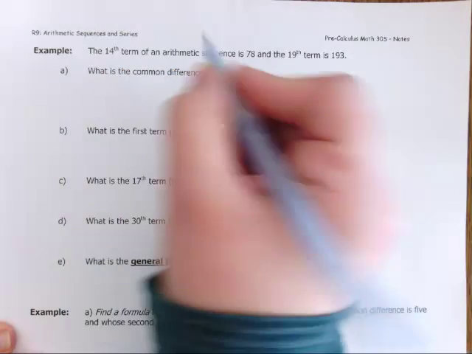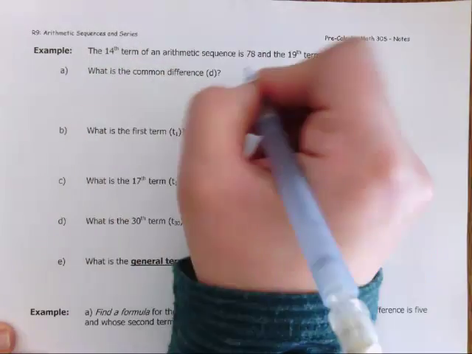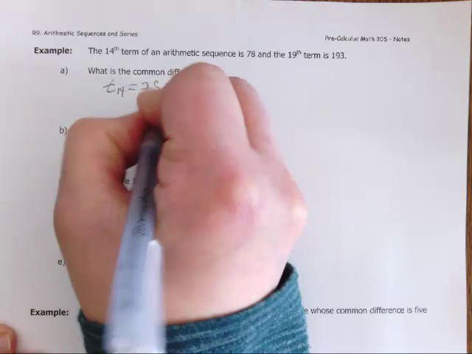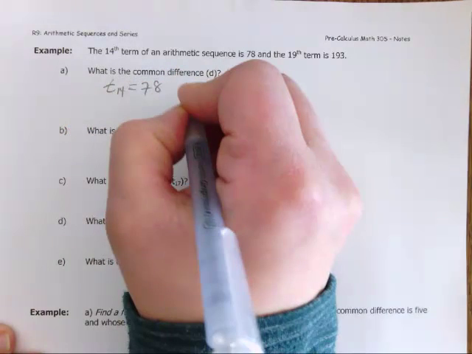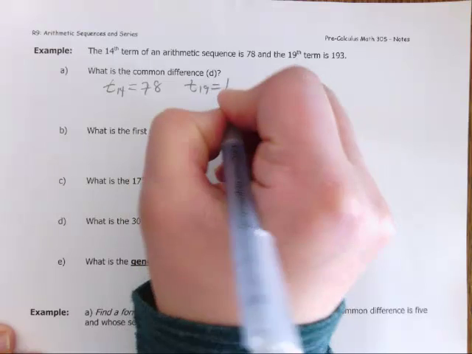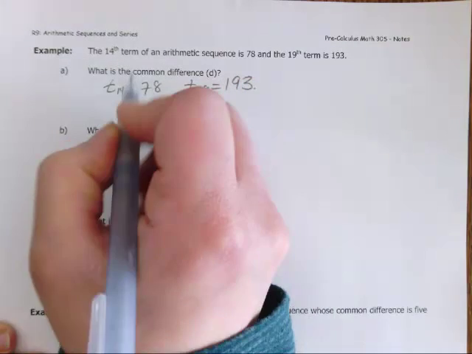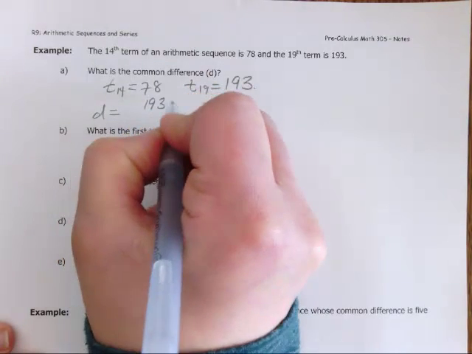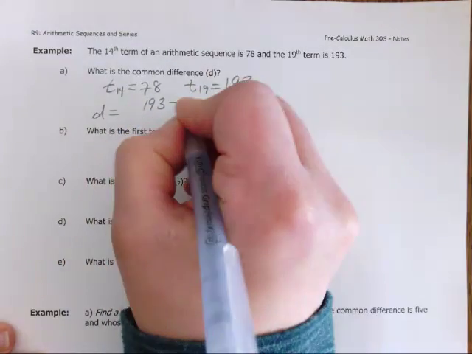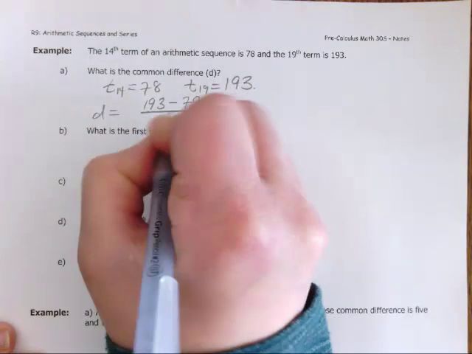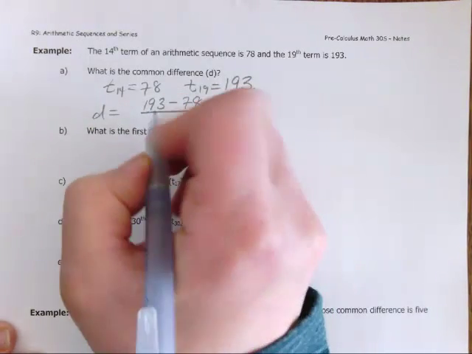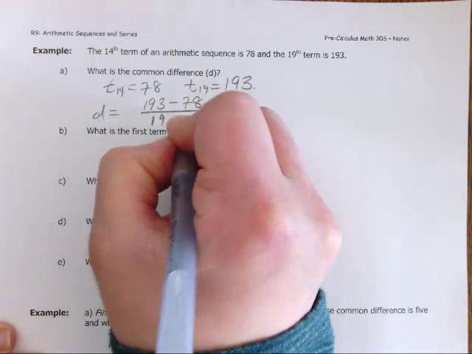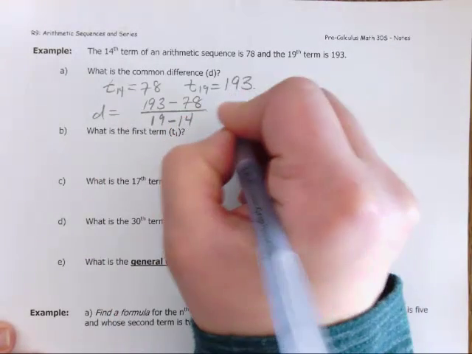So let's just write down what we have. We don't know T1. T14 equals 78, and T19 is 193. Okay, so to find the common difference, we want to subtract the terms that we have together. So subtract 193 minus 78, and then the term numbers, so where their location is in the list.